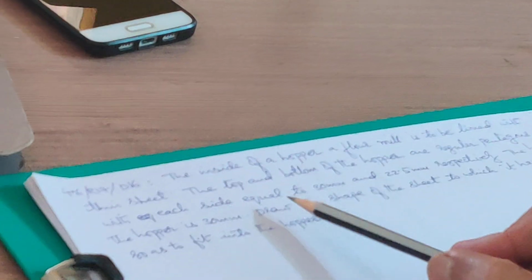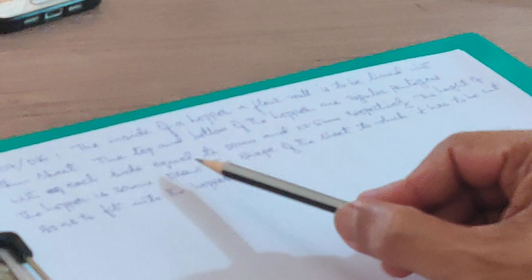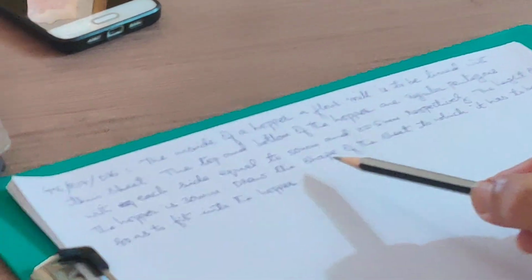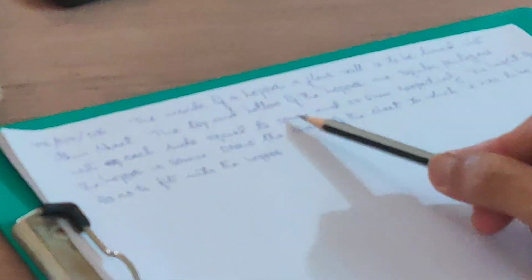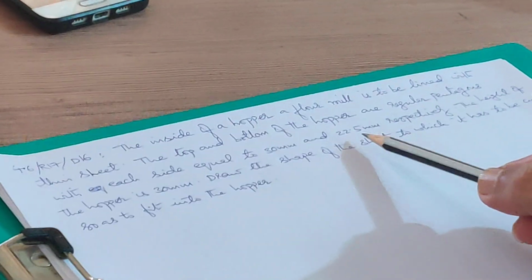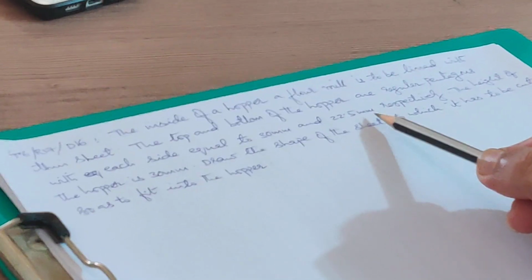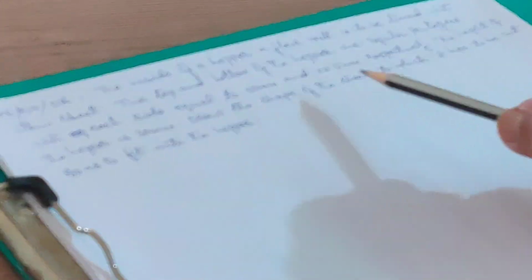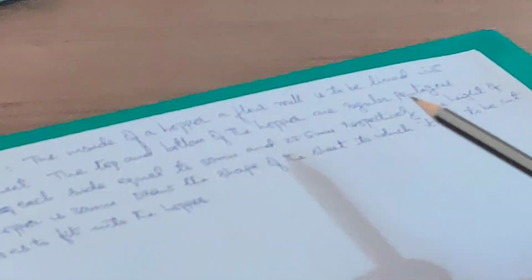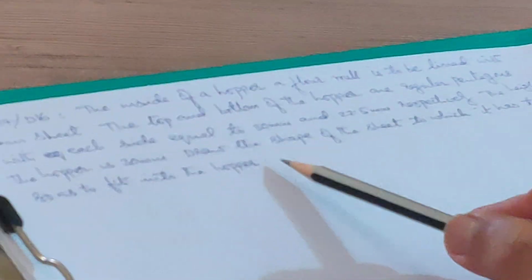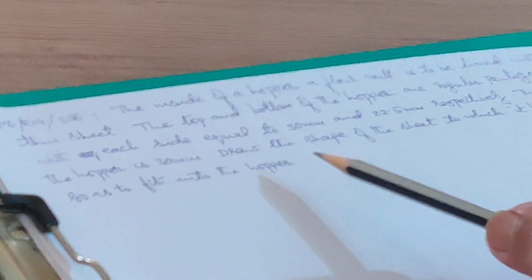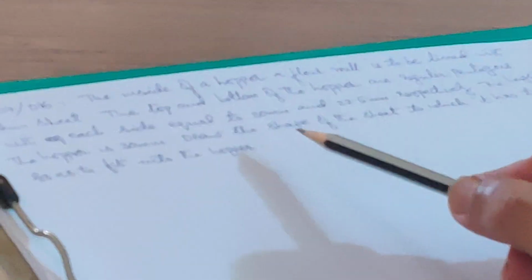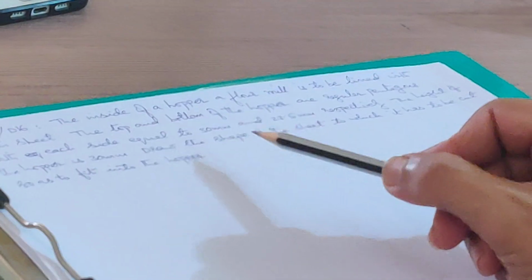This is nothing but the frustum of a pyramid. We have done one problem on frustum of square pyramid. This is in fact frustum of a pentagonal pyramid. The top pentagon is of 30 mm side and the bottom pentagon is of 22.5 mm side with the height as 30 mm. So draw the shape of the sheet to which it has to be cut so as to fit into the hopper. So the requirement is that you need to draw the development of the lateral surface of the frustum of pentagonal pyramid here.